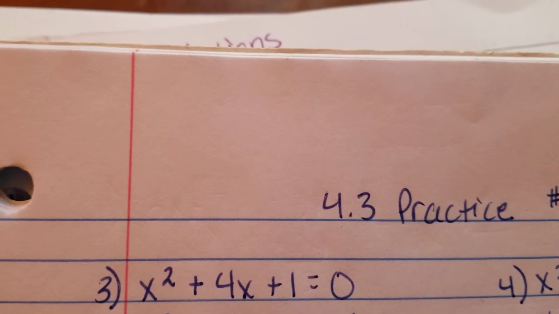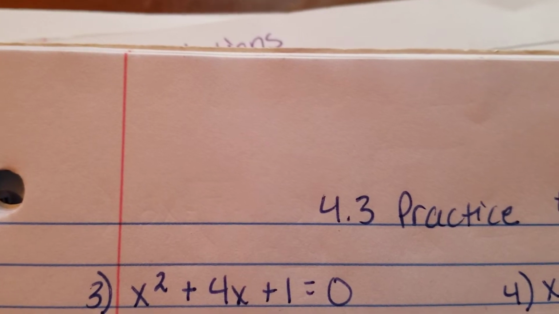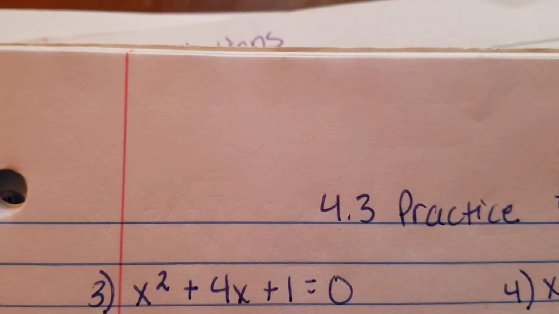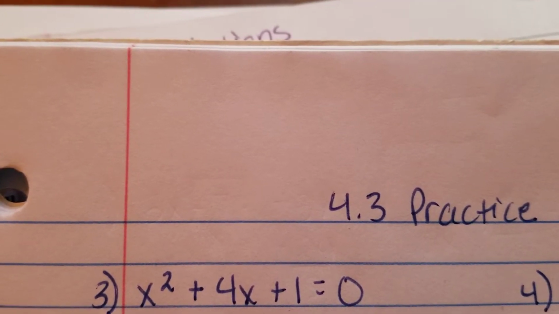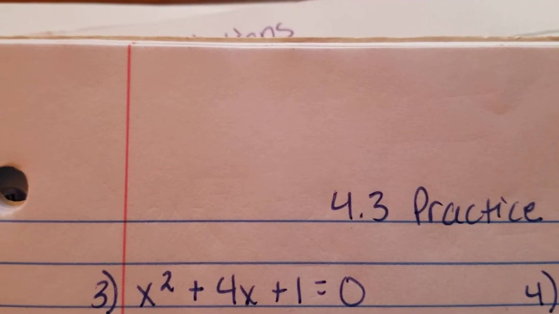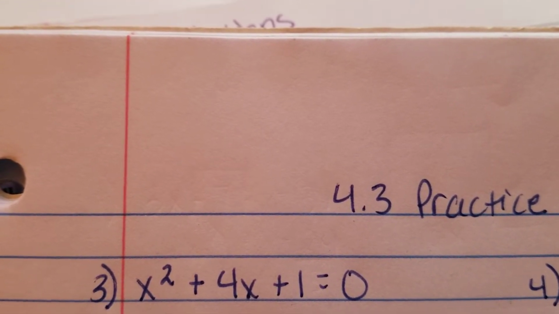Okay, so we are doing the homework problems from 4.3, which involve completing the square. I'm doing this on my phone, so I apologize for any slight wobble. I'm going to hold it as steady as I can. The first problem is x squared plus 4x plus 1 equals 0.